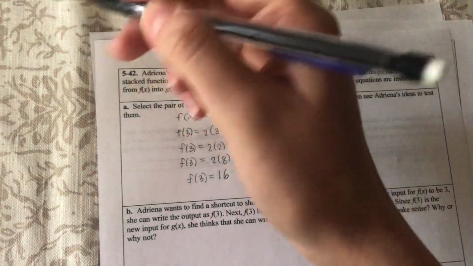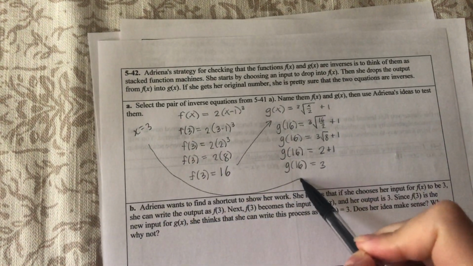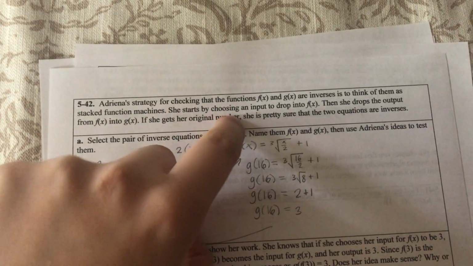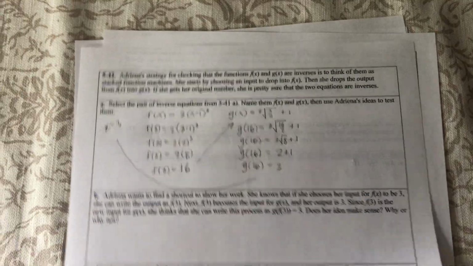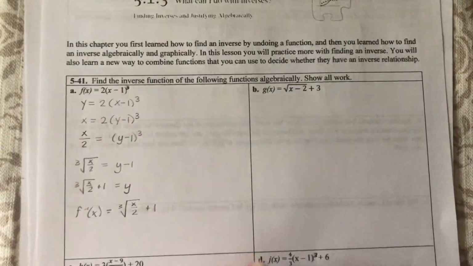And what do you know? That was our original input. Full circle. So it says, if she gets her original number, she is pretty sure that the 2 equations are inverses. I was very careful on my first page to do my work correctly, so I do know that this is the correct inverse of f.